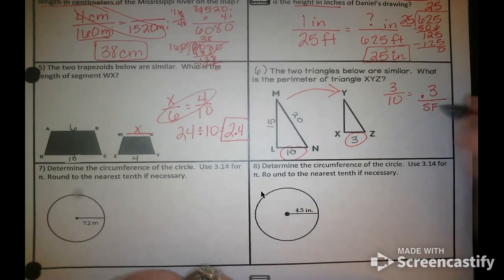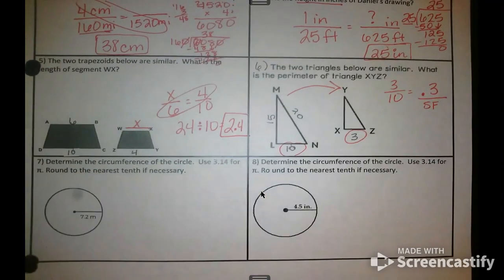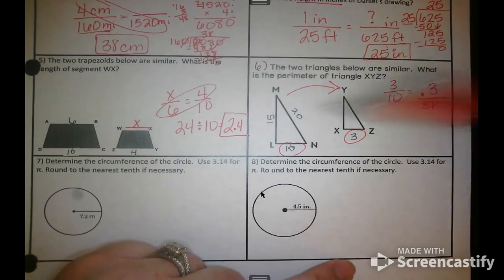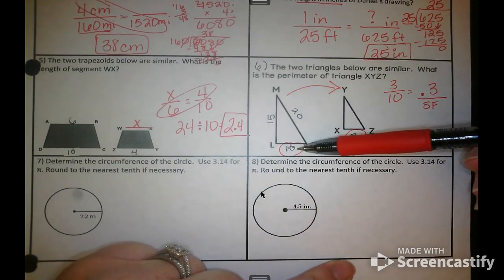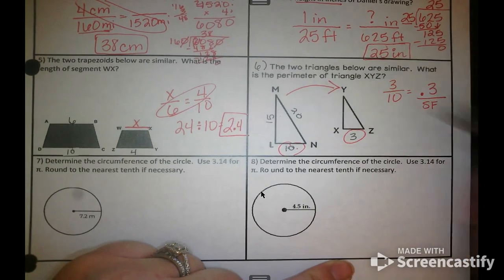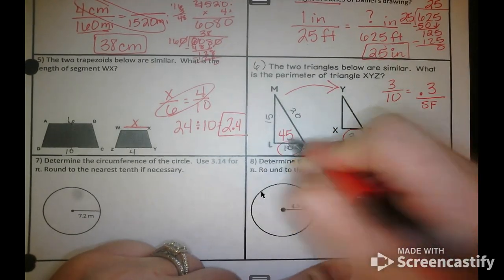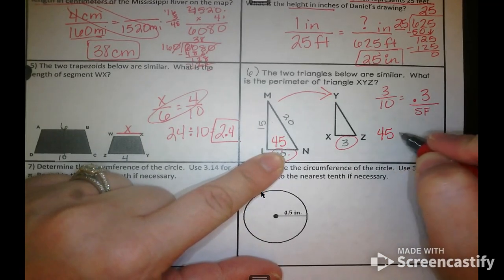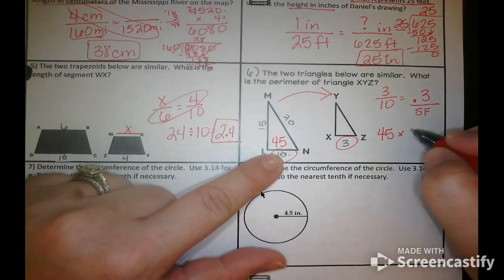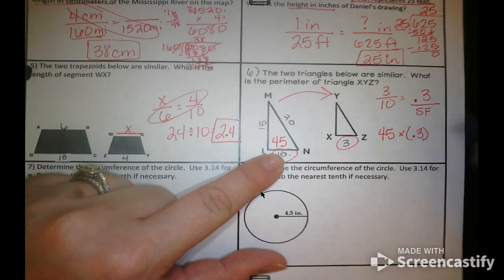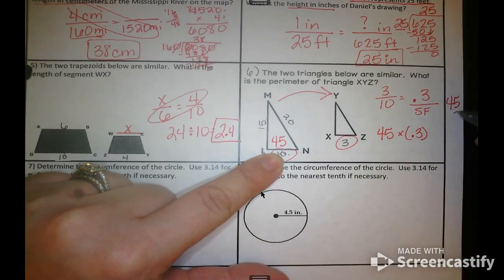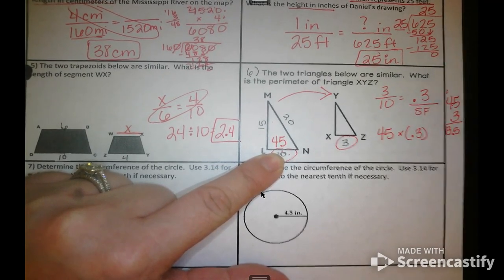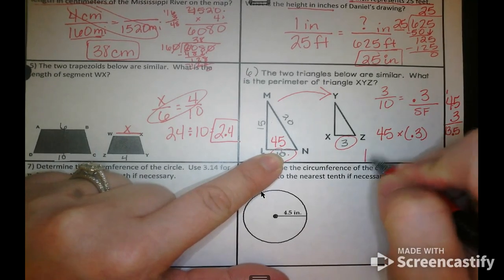But do I know my perimeter yet? No. How do I find perimeter? Add up all the sides. 20 plus 10 is 30. 30 plus 15, 45. Now can I solve my problem? Yes. Okay. So I take 45 and I multiply it by 0.3. So remember, 5 times 3 is 15, so I have 5, carry my 1. 4 times 3 is 12, plus 1 is 13. 1 decimal place, 13.5.